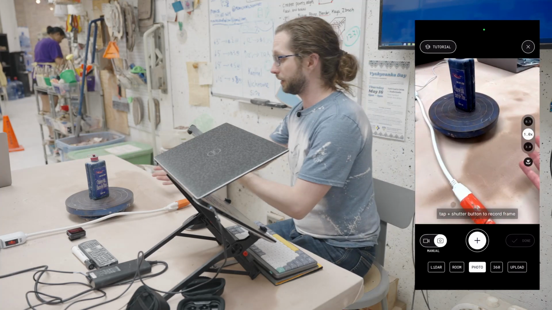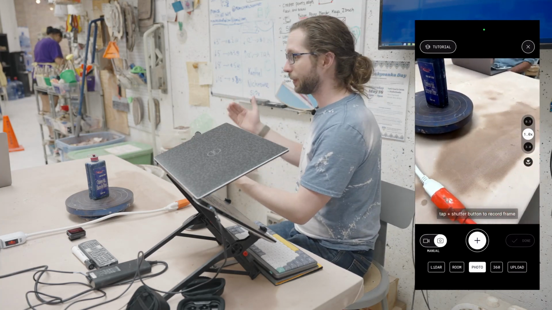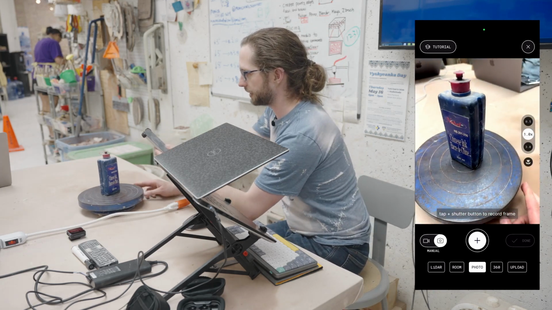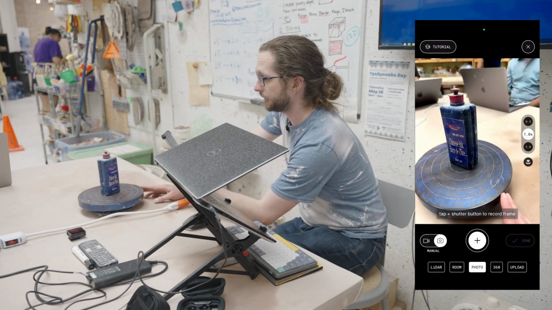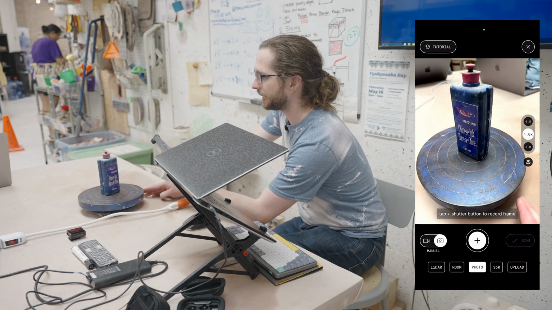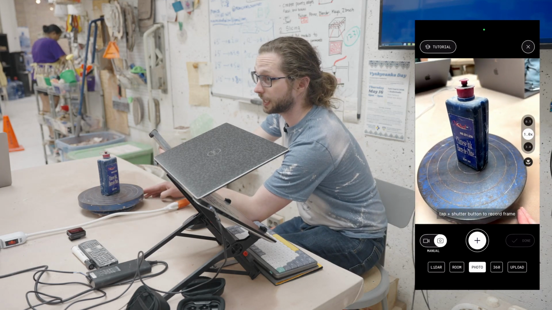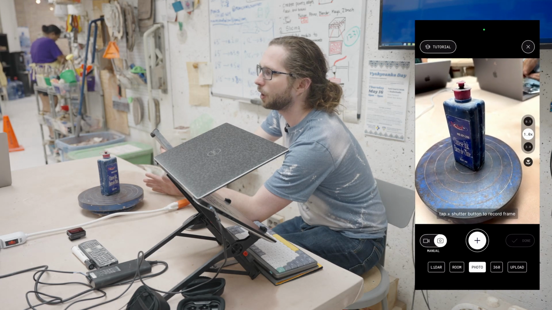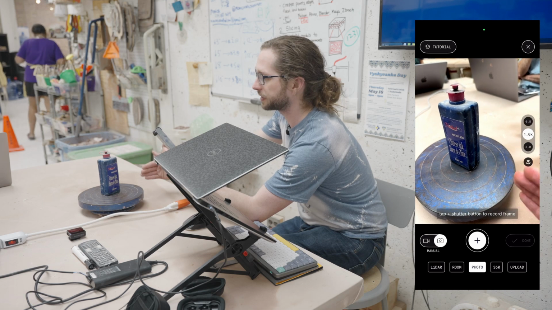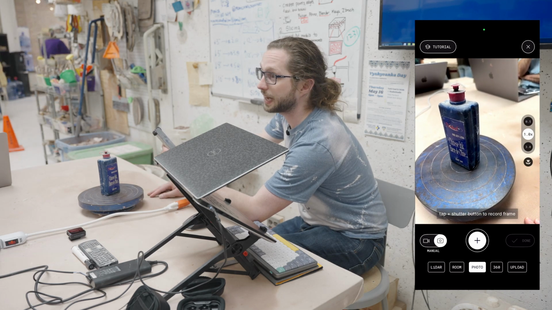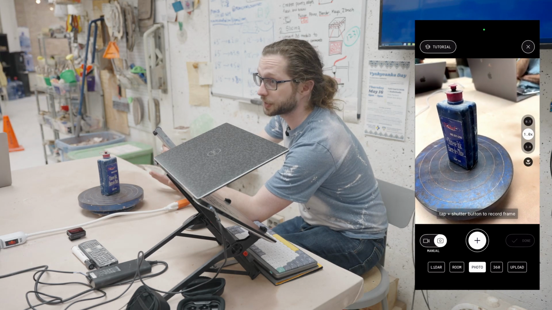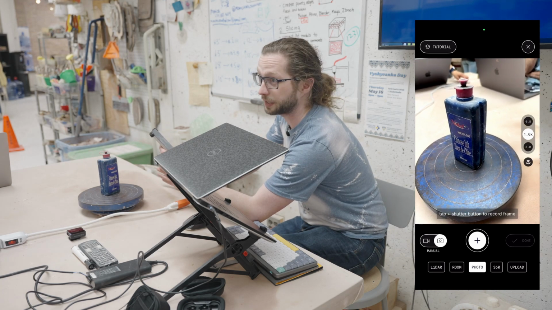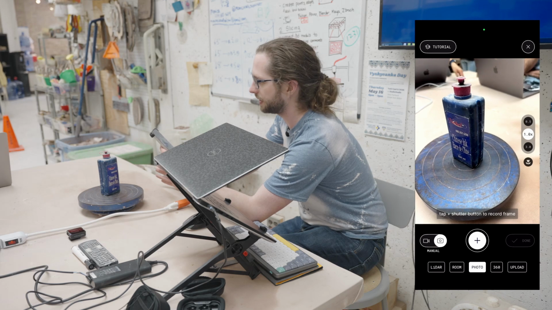So I'm going to start just the demo here of how it looks when I scan something. I'm going to do this first one using this turntable. And the whole idea here is that you're trying to give Polycam as much information as you can for it to work with. So really you're aiming for somewhere around 50 photos for an object of this size. 10 is not enough. 300 is probably too many. Not that it wouldn't use that, but you're probably wasting your time more than anything at that point.